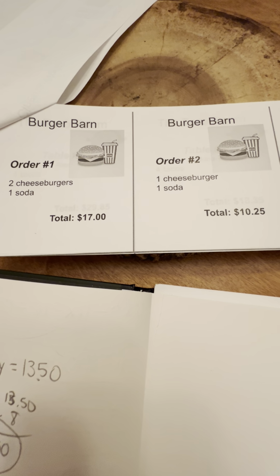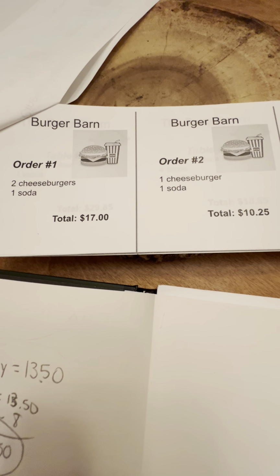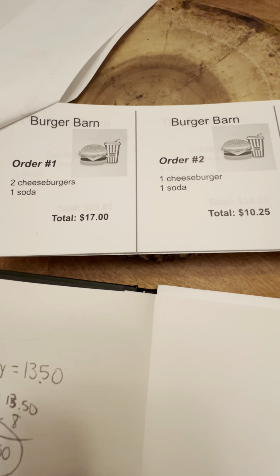So their orders are pretty similar. The only thing different is that we have one more cheeseburger than we do in the second order. So what you would do is just go ahead and figure out the difference and then just figure out what the other piece is. So I'm going to show you how you're actually really doing it. You just don't realize you're doing it.